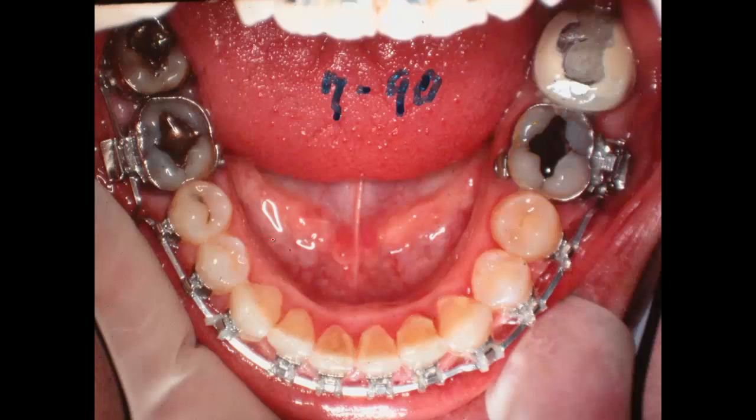But we've got the bite open. Now she's not doing a real thrilling job of keeping the teeth clean while we're going along here. So we'll have to see that she gets somewhere and gets these teeth cleaned real good.